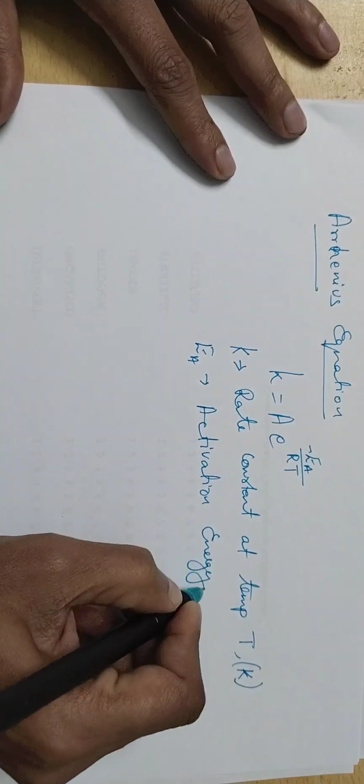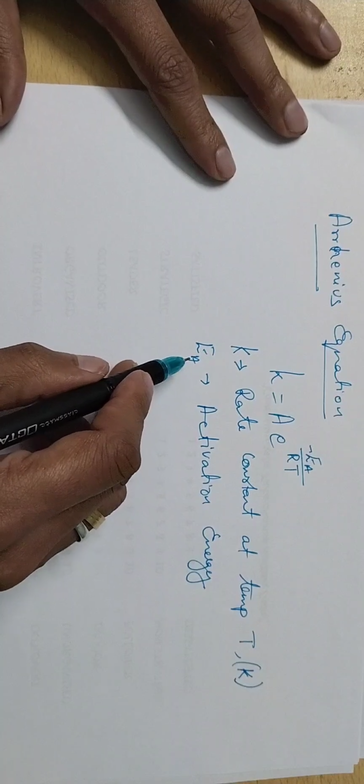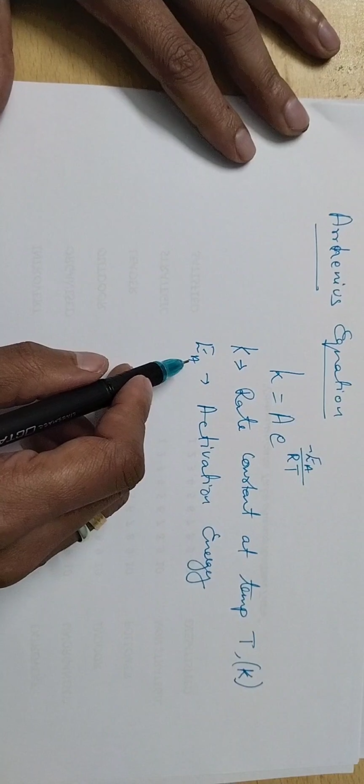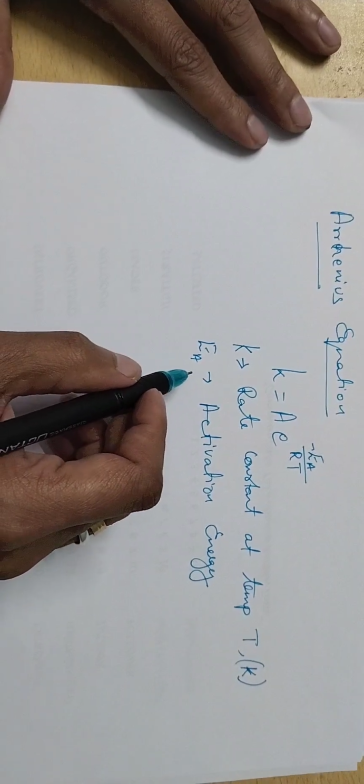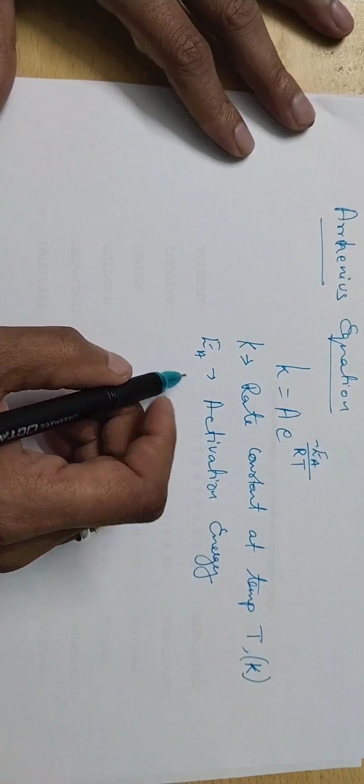What is activation energy? Activation energy is the minimum amount of energy that should be present in the molecule. This amount of energy should be present in the molecules for the reaction to occur. Below this, even if the molecules collide, the reaction will not occur. So this minimum amount of energy should be there in the molecules which are colliding for the reaction to occur. That is the activation energy.